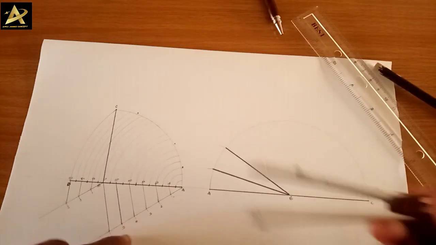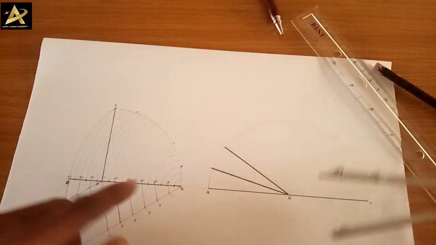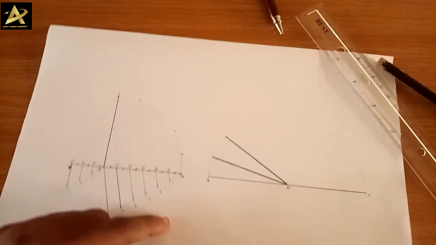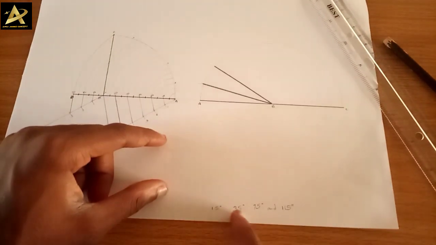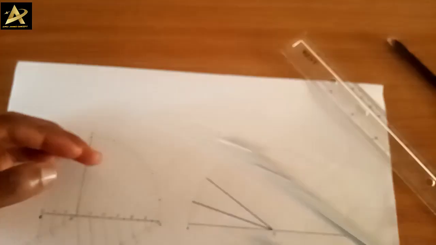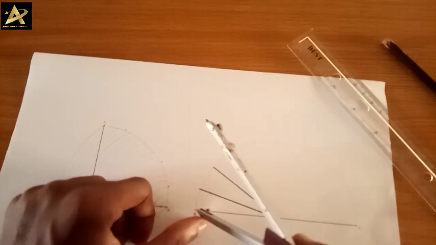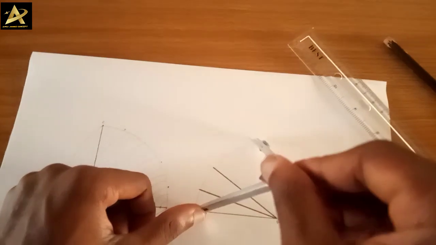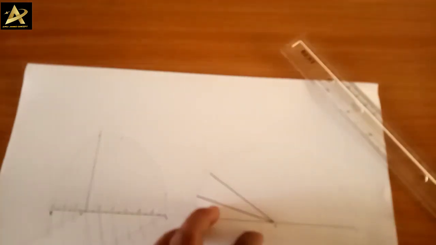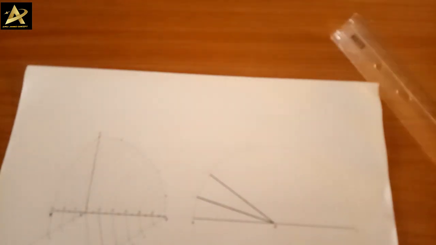That's a straight line for 35 degrees. Now the next one is 75. So I pick the radius A, 75. Now with center A, I cut the semicircle. Then I'll draw a straight line to join it.